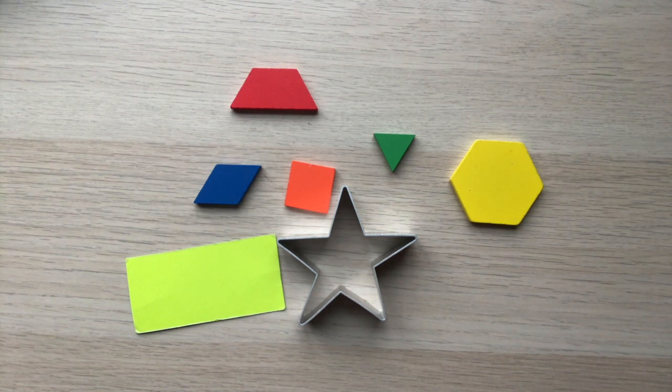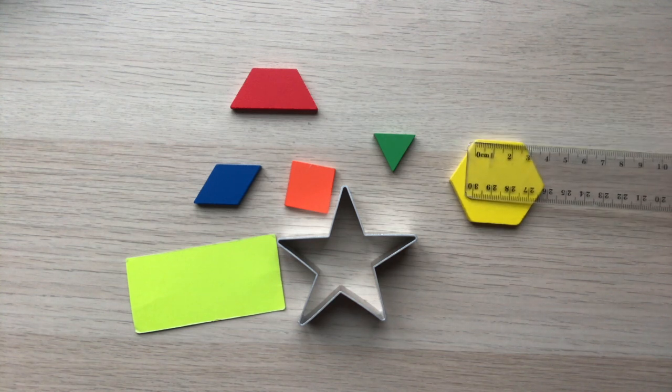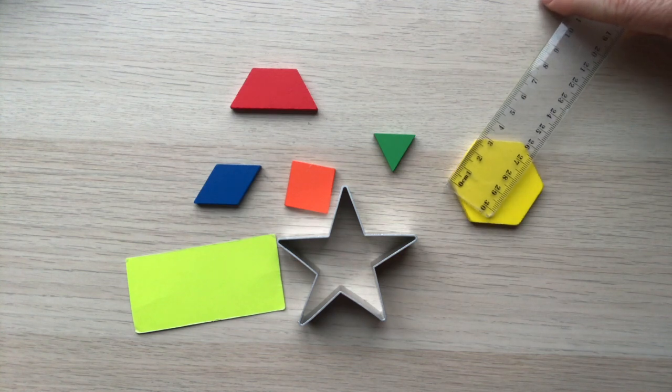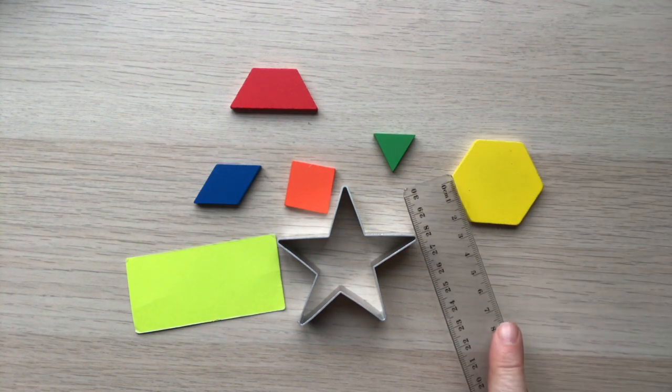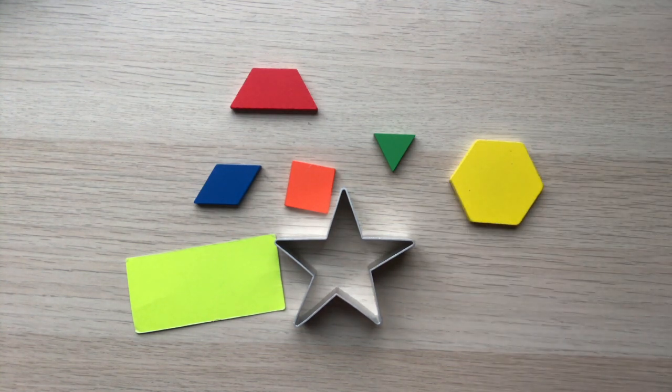Are all sides equal? Well, yes. All these sides, if we were to go and measure them, 2.5, 2.5, 2.5. All 6 of the sides are equal to each other at 2.5 centimeters. So that also checks off the box. Are all of the angles equal?